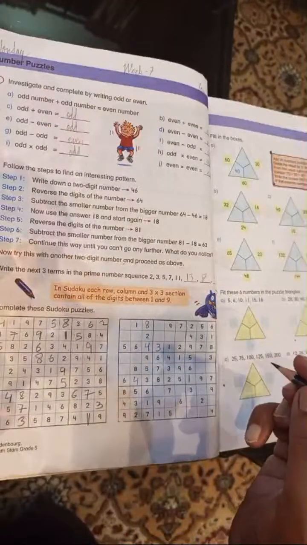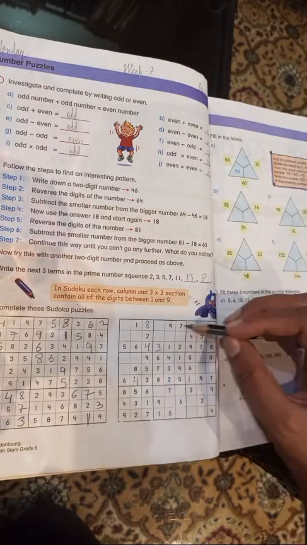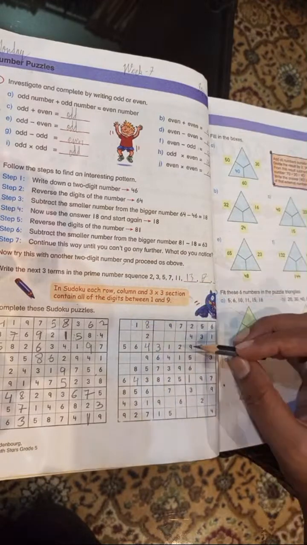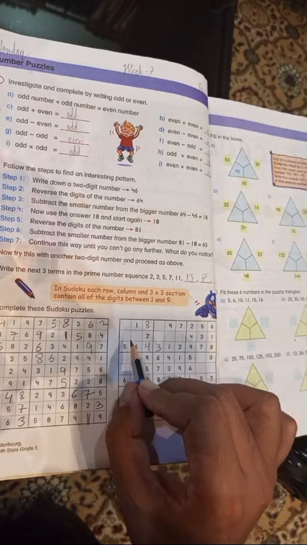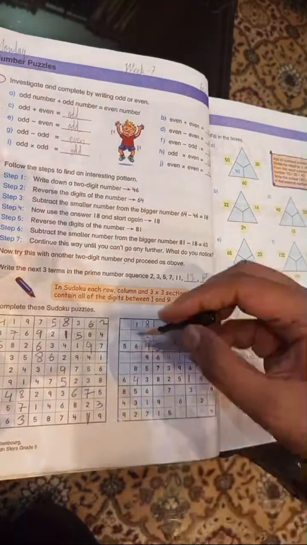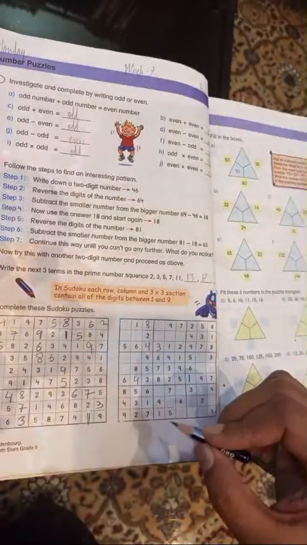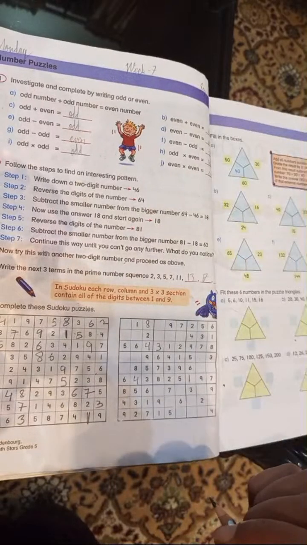If we put 7, you can see that 7 is already present in this row, also in this row. It means that for this subgrid, the only choice for 7 will be either here or here. And in this column, we also need 7 here.